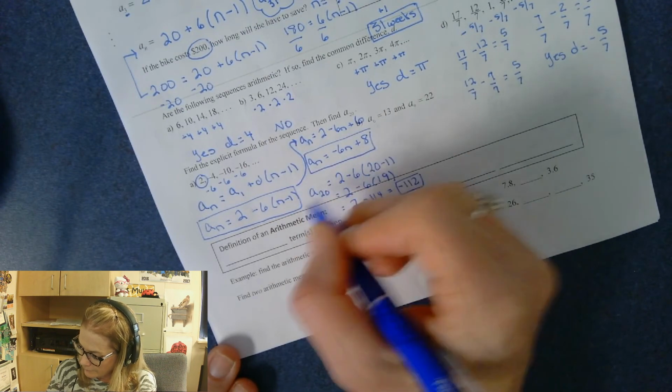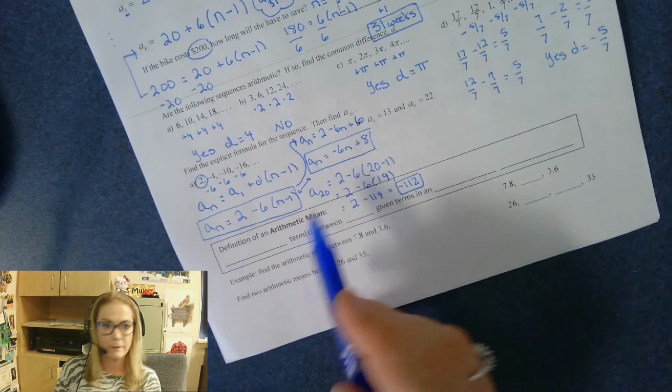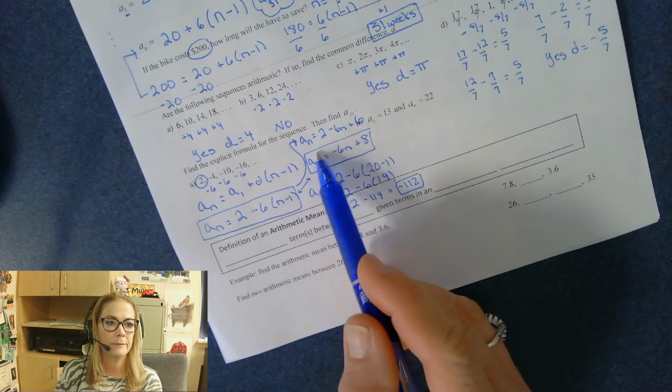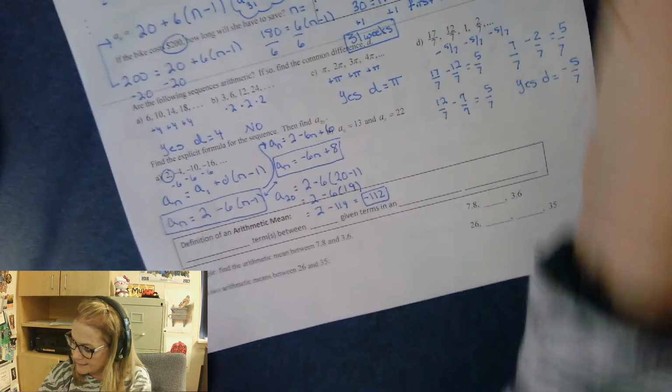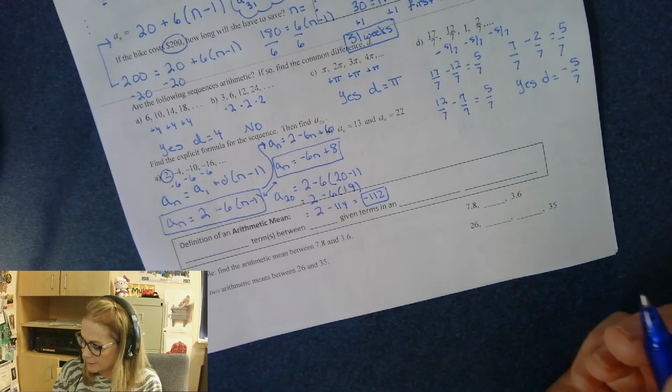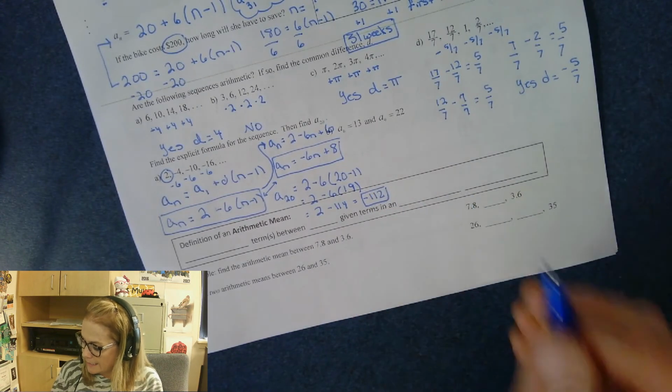I'm fine with either one of those, but MathXL might have this written out, and you have to be able to go from here to here. Okay, the next prompt says a_6 is 13, and a_9 is 22. Okay, so remember our needs here.